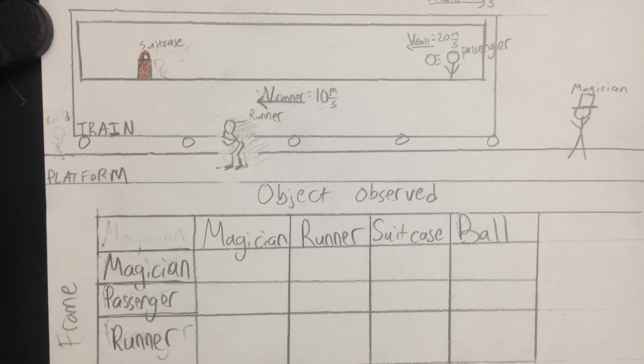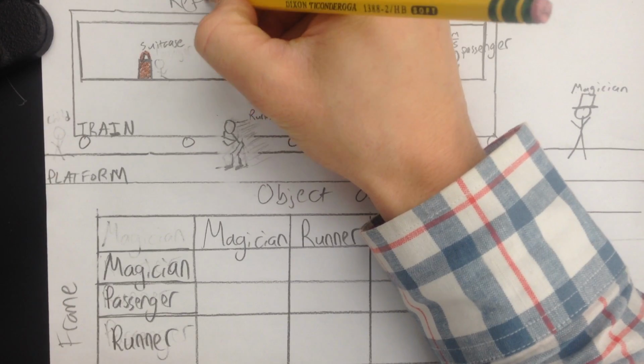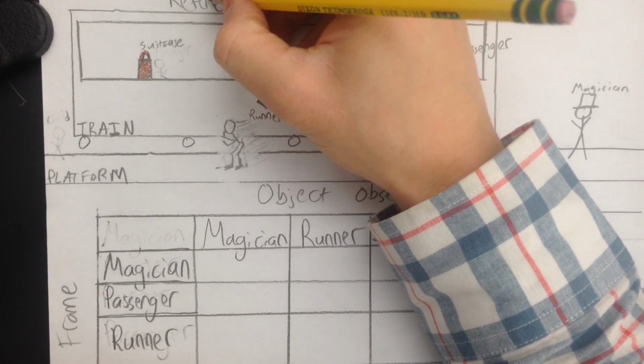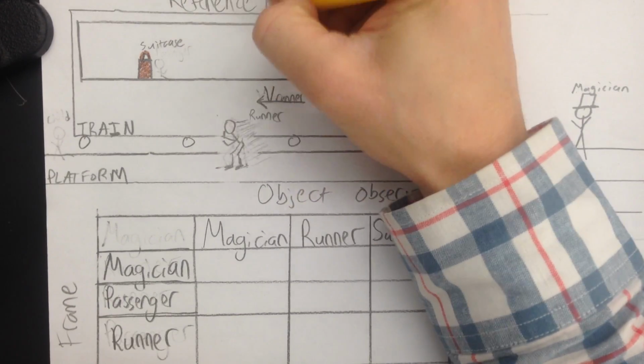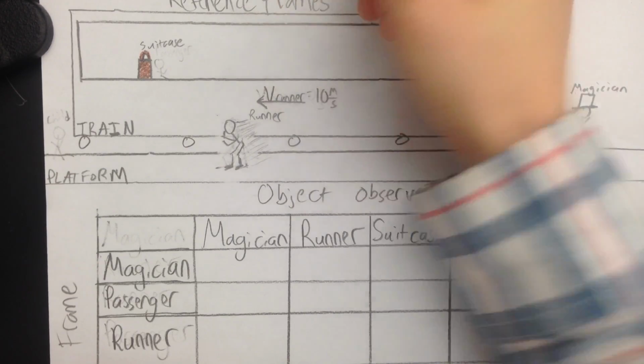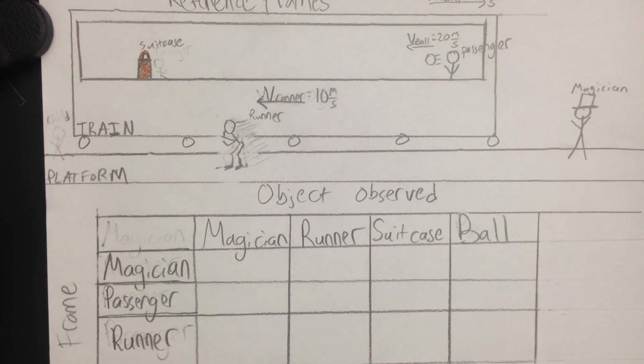Hey guys, here's your video notes on reference frames. And you can title it that. First thing I want you to do is draw this situation with a train moving past a platform.